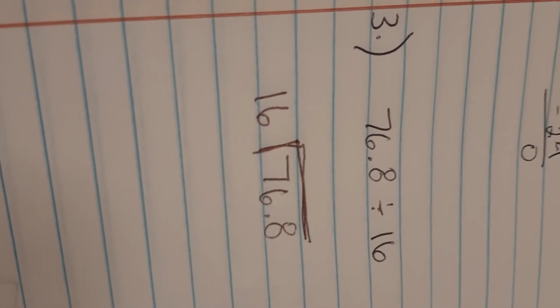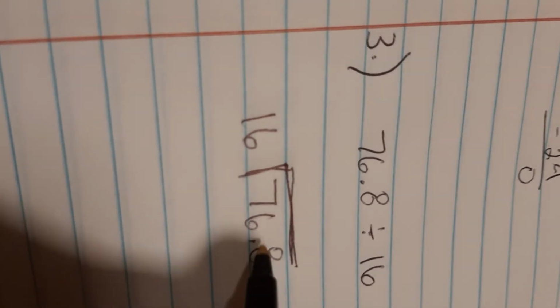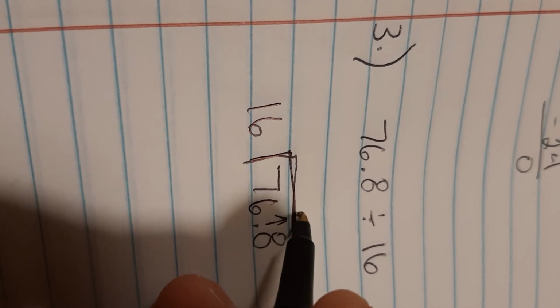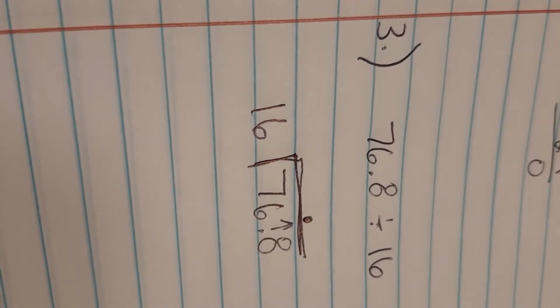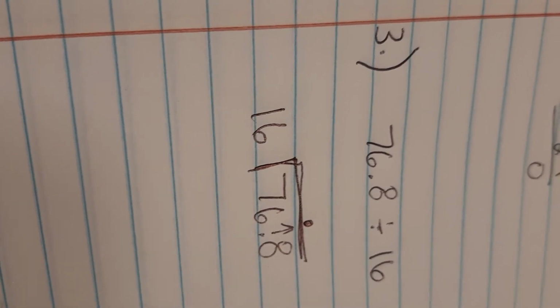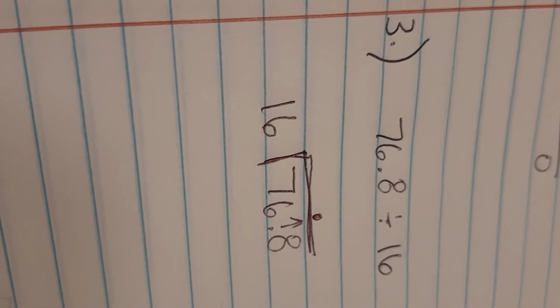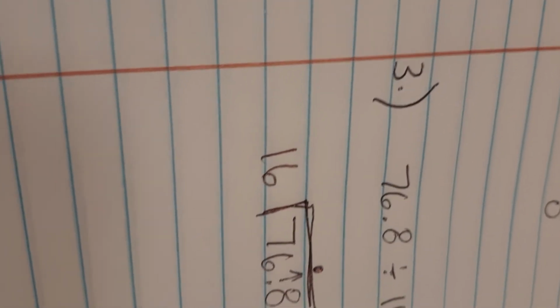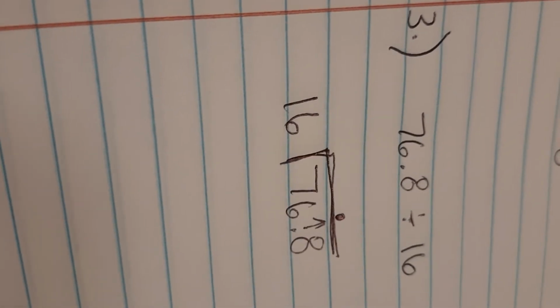Now, this looks like something we can work with. The first thing we're going to do, as always, is move that decimal up. Okay. And now the decimal point's been moved up, we can get to work. So 16, that's a big number. It might be hard for you to figure out what to work with. You could use a calculator, you could use a times table if you have one. All right, just see what you got.